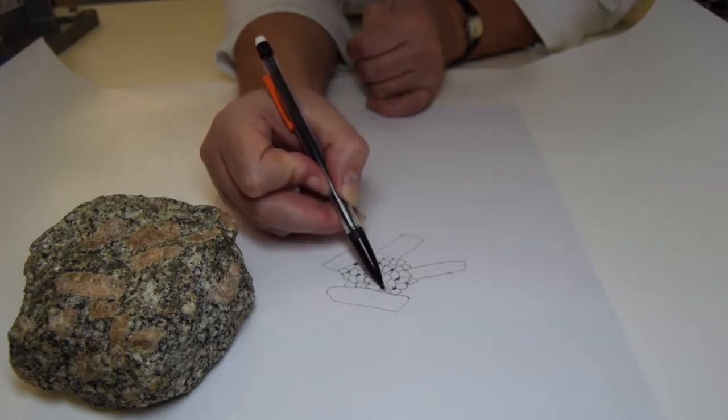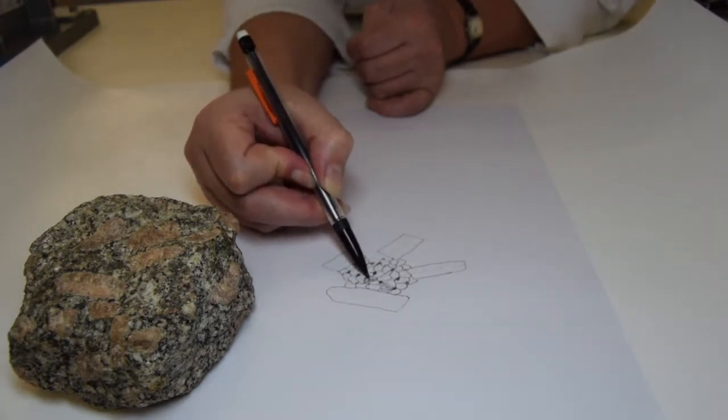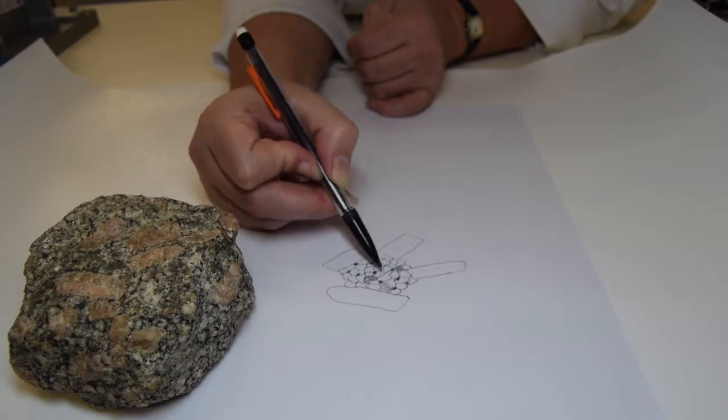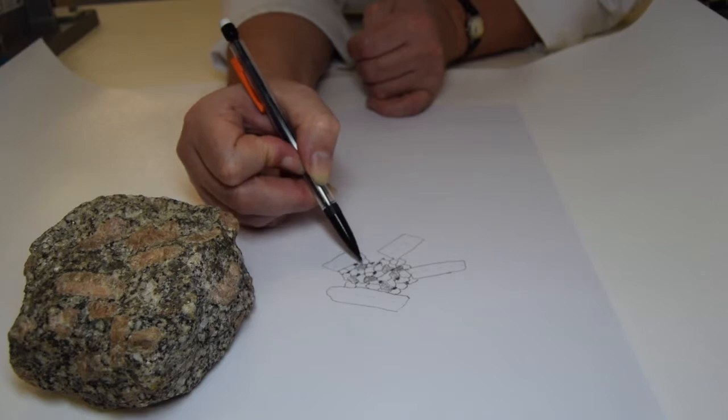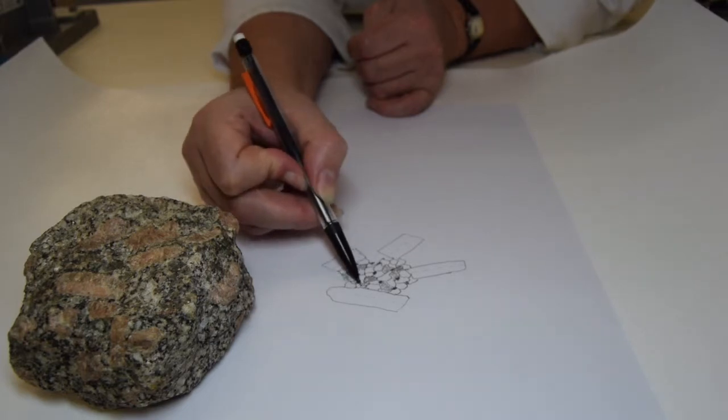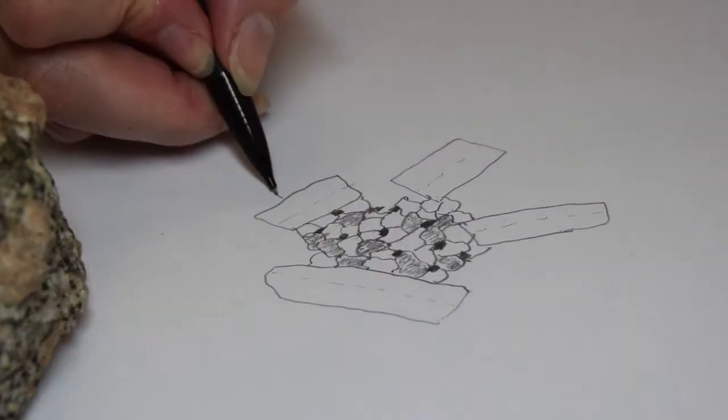You want to show the different types of minerals, so we've got the small black bits, so now I'm drawing in the grey glassy looking bits, and in this case I think there's more grey glassy looking bits than the white opaque minerals, so my drawing should represent that as well.